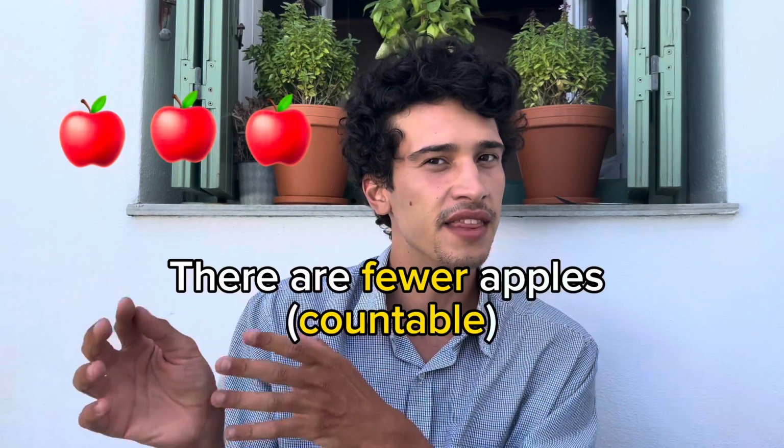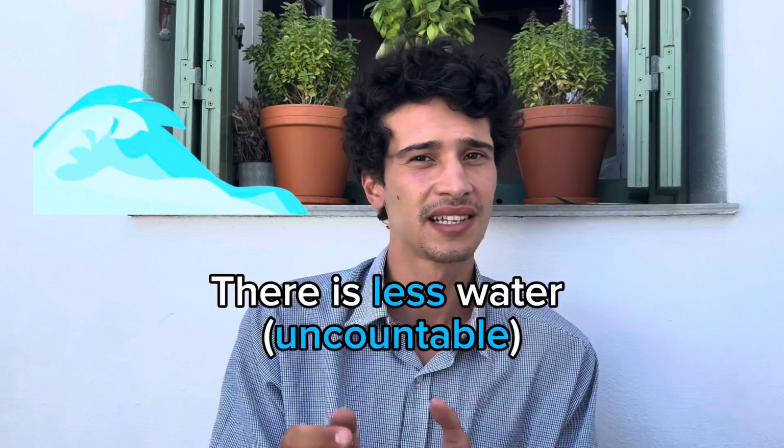We can count 1 apple or 2 apples, 3 apples, and so forth. So we say there are fewer apples in this shop. But something like water is an uncountable noun because we just say the water. We don't count 1 water, 2 water, 3 water. So we say there is less water in this glass.